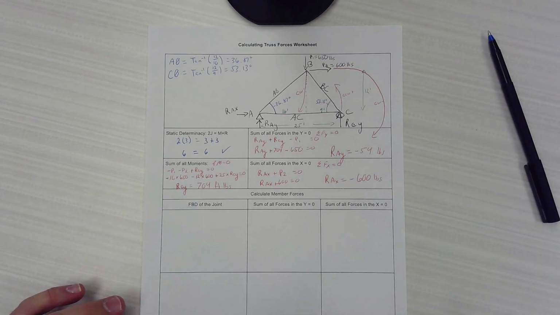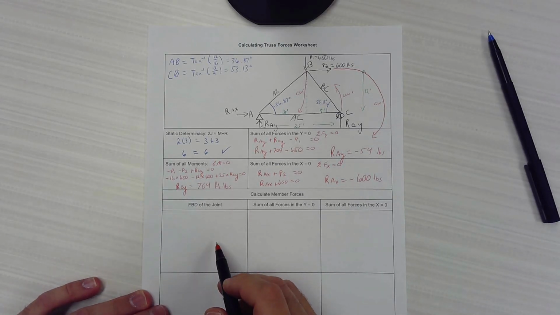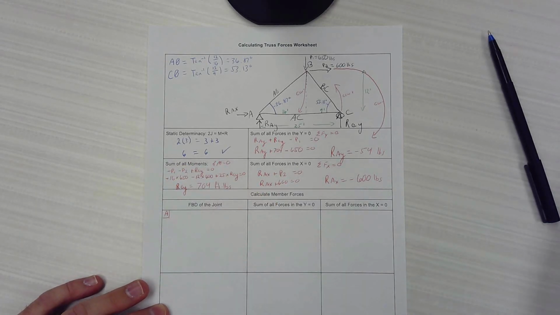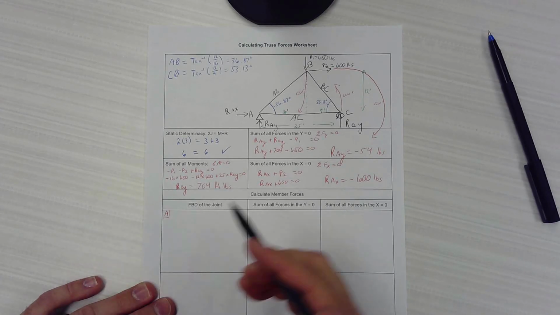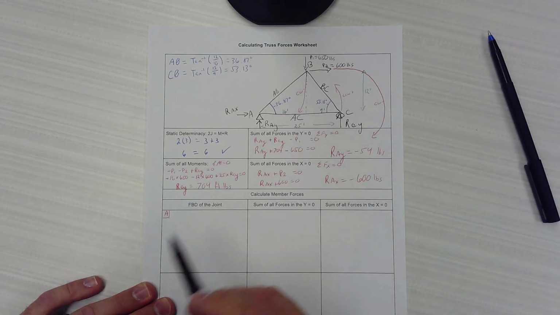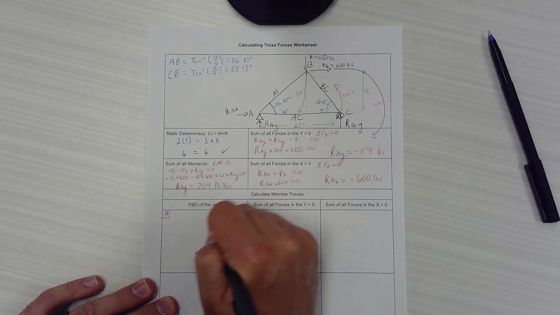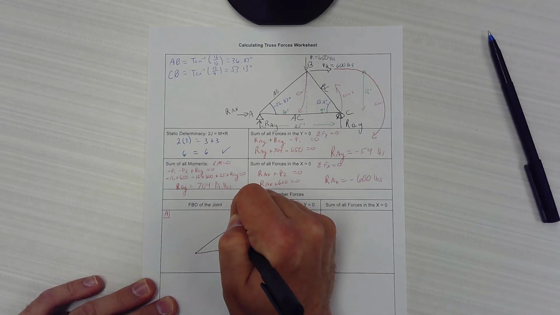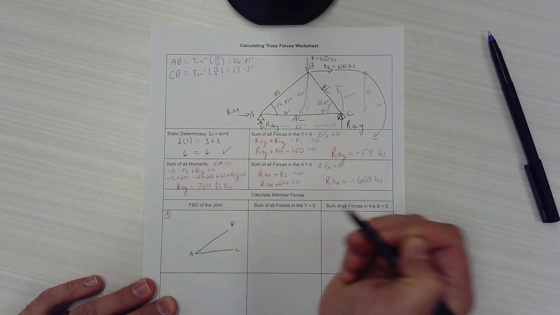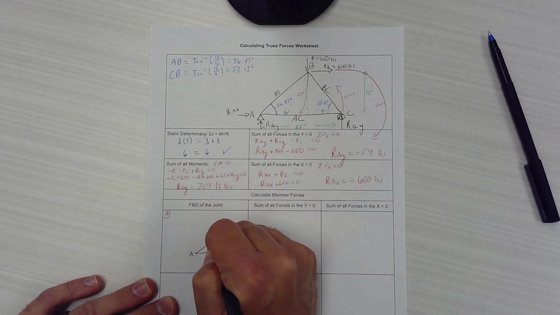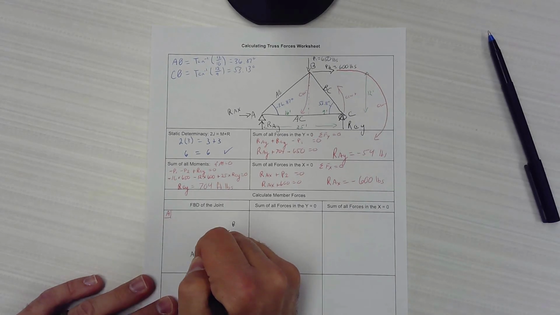So here we have a spot for you to draw this out. I'm just going to label this cell as A. I think I'm going to switch back to black for the drawing. So at joint A, you want to redraw the truss down here because we're going to add a few more labels, a few more numbers. I'm going to just draw out that side of the truss, label it all A, B, and C accordingly. I'm going to label the members as well, AB and AC. I'm going to add in those reaction force values because we're going to need to reference those.